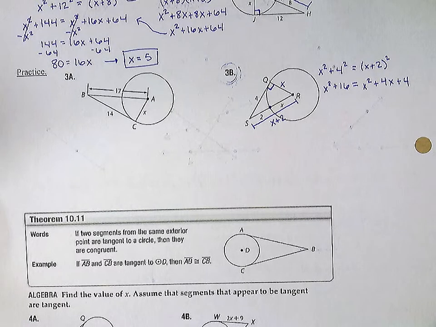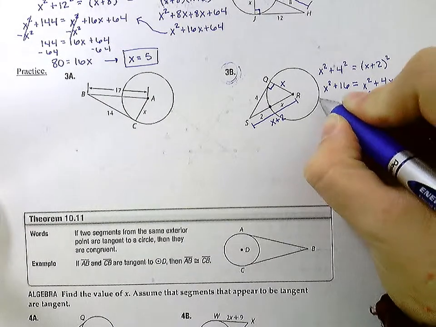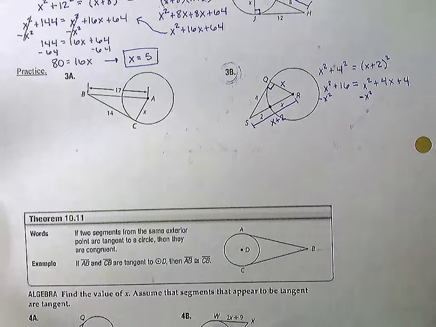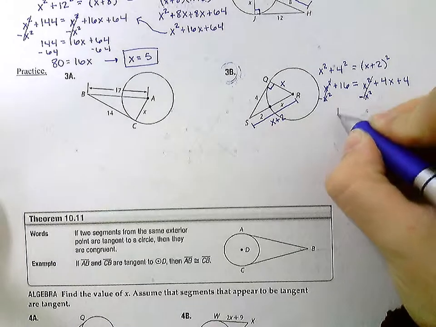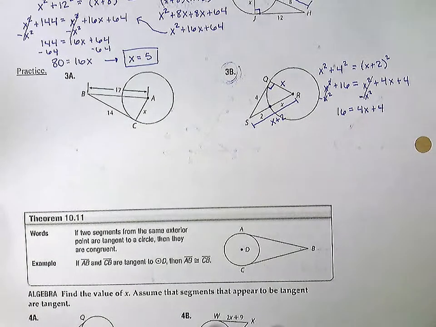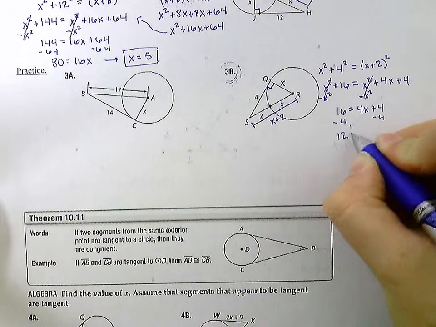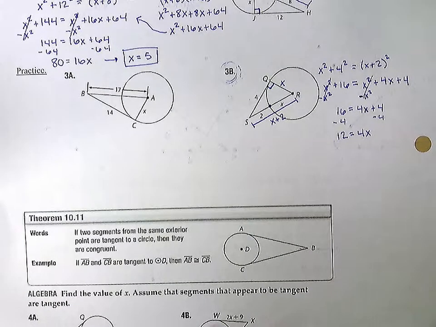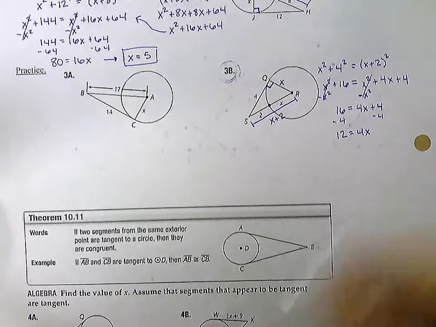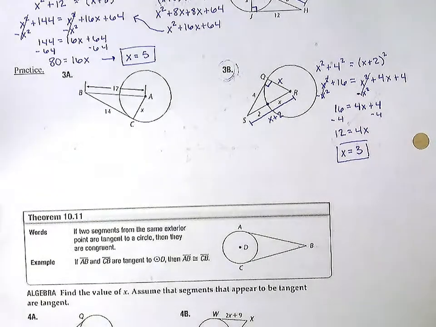Okay, after I FOIL that c value out, from here I'm going to subtract x squared from both sides. They do end up canceling out. So I have 16 is equal to 4x plus 4. Subtract 4. You get 12 equals 4x. Divide by 4. And x has to equal 3.